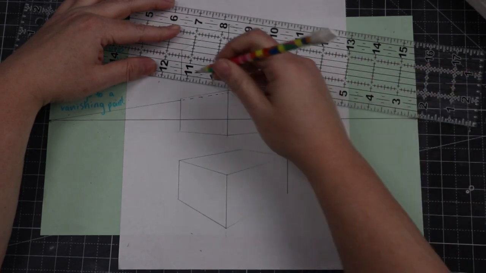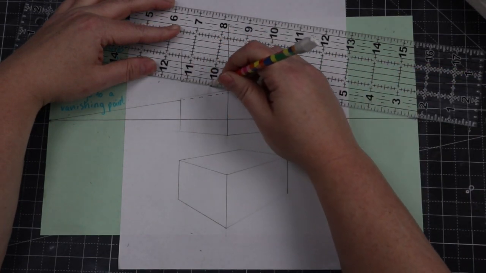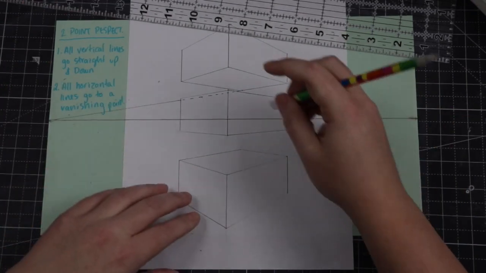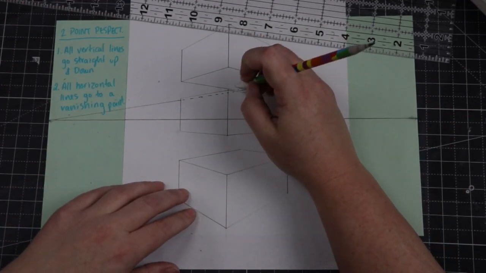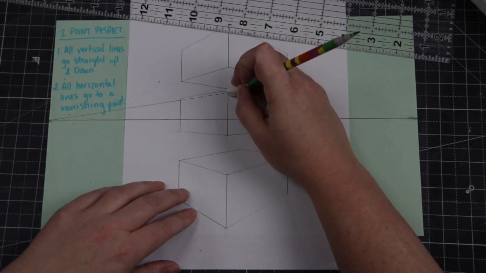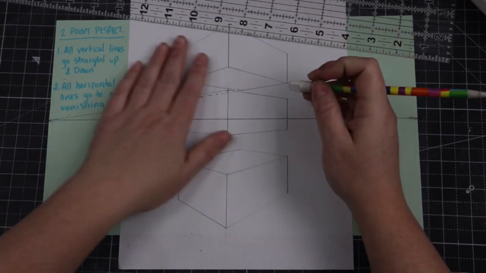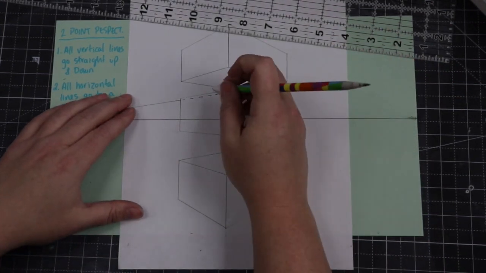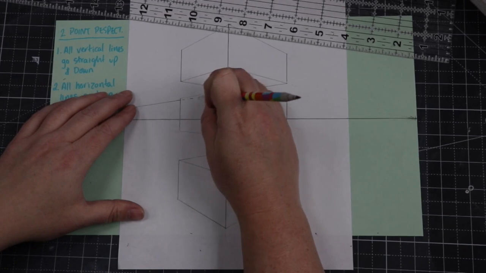Now the good news is it looks like I'm not going to need the dotted line. Hallelujah. That is a tight squeeze right there. So now I have to erase the excess. That was really fun. It's like a hair's breadth away.